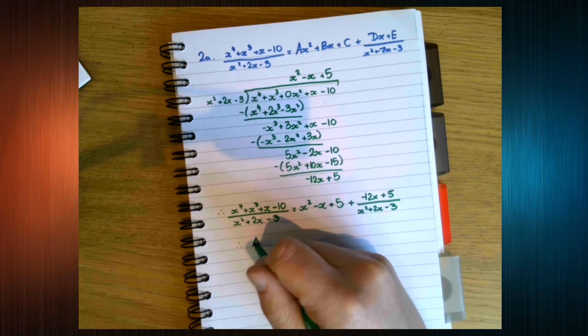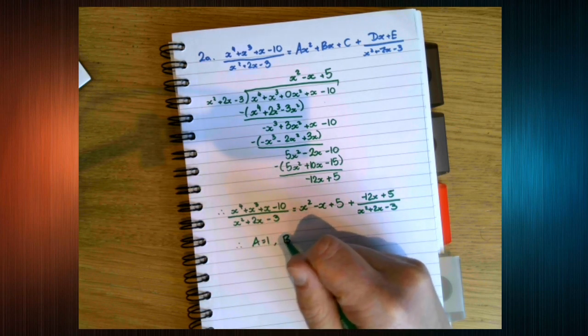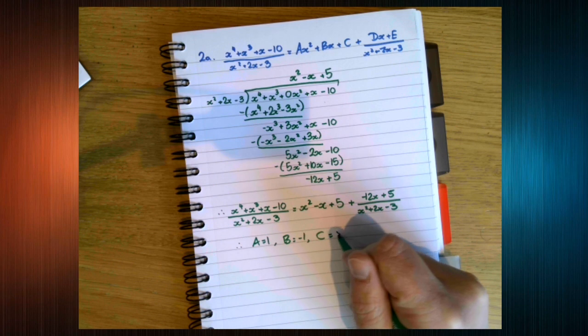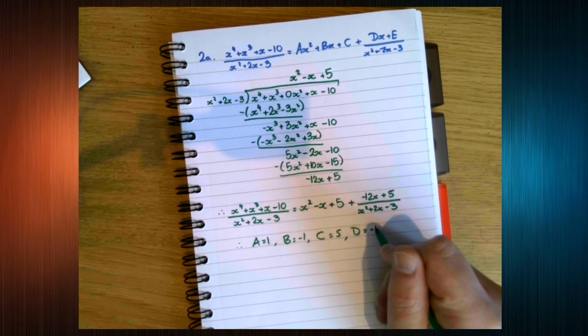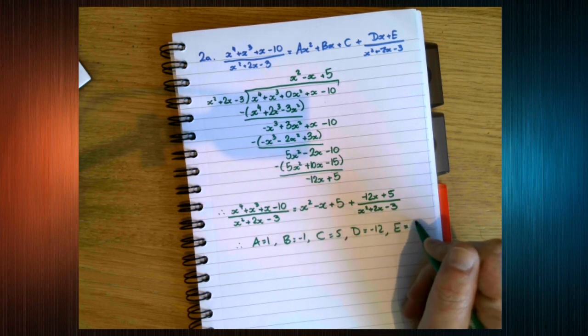So A is 1, B is minus 1, C is 5, D is minus 12, and E is 5.